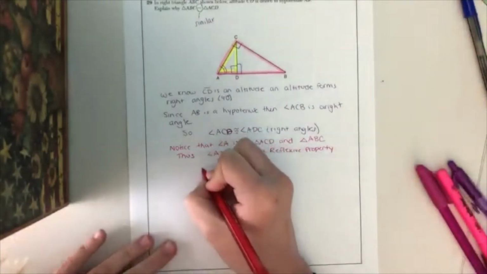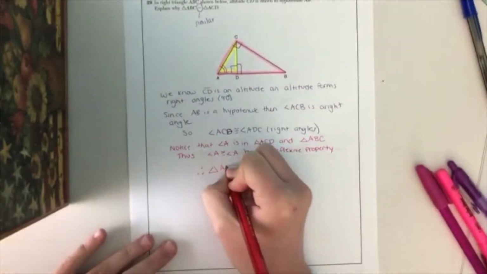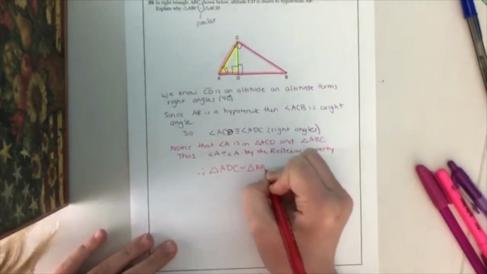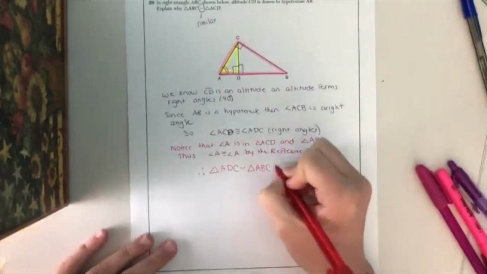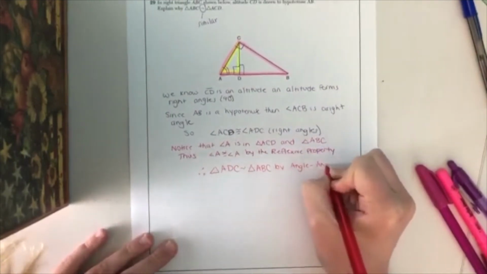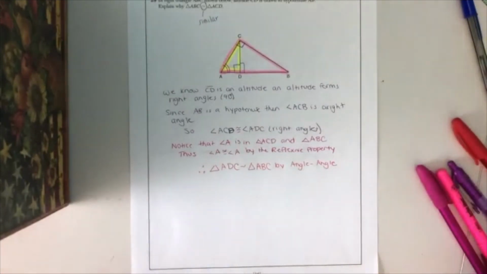So finally, therefore I'm going to use my 3 dots. Triangle ADC is similar to triangle ABC by angle-angle. One of the properties that we learned. One of the similarity properties.